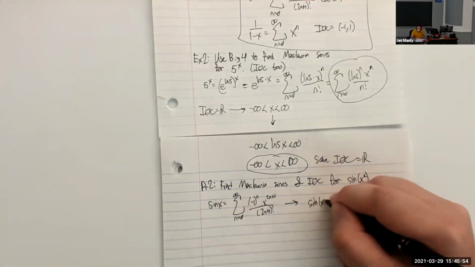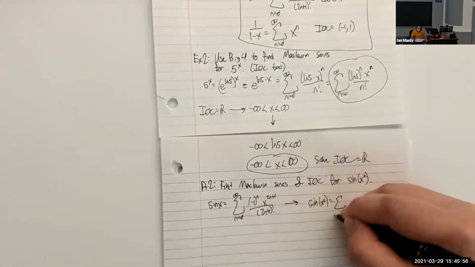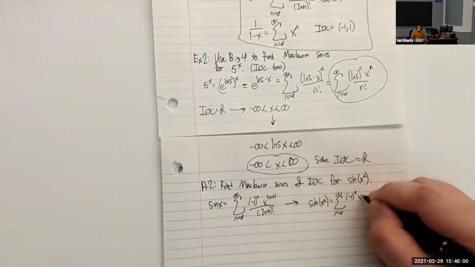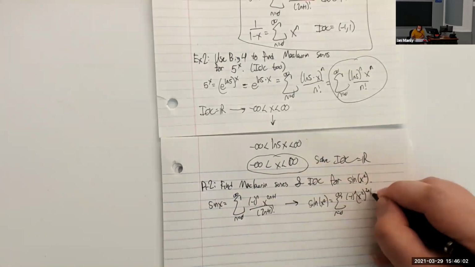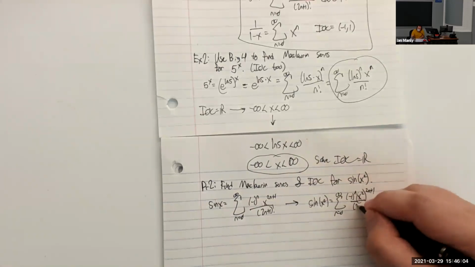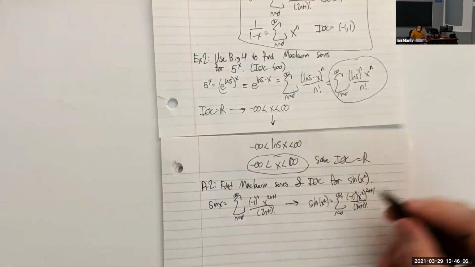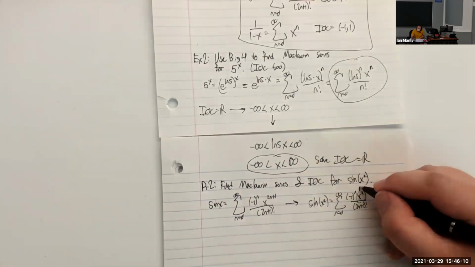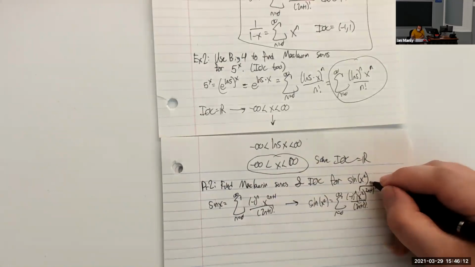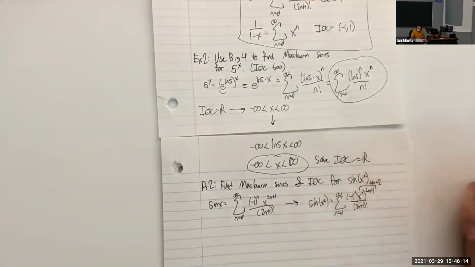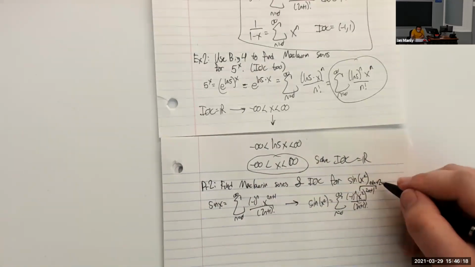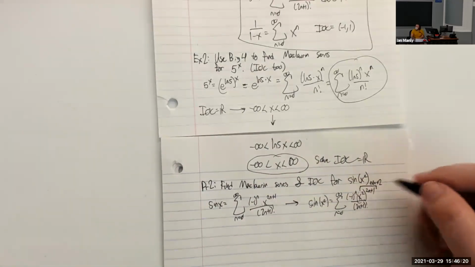So sine of x squared has got to be equal to the sum from 0 to infinity, negative 1 to the n, x squared to the 2n plus 1. But then this time we see that we have our exponent rules here. So this power is just going to be 4n plus 2 right here. So this is negative 1 to the n, x to the 4n plus 2 over 2n plus 1 factorial.